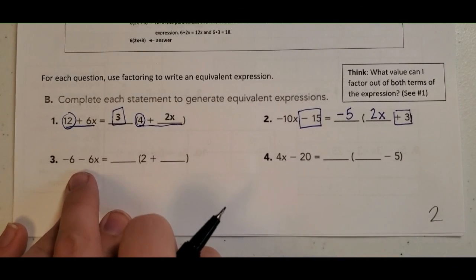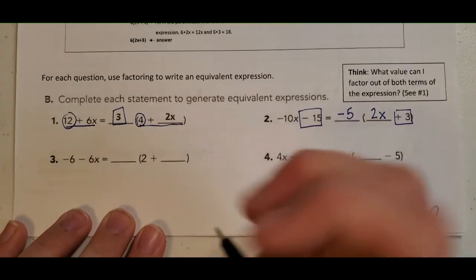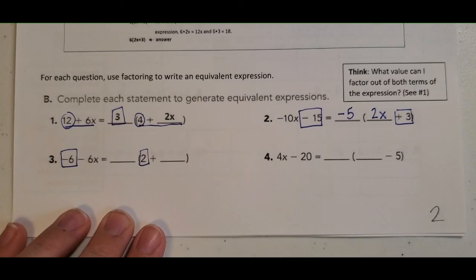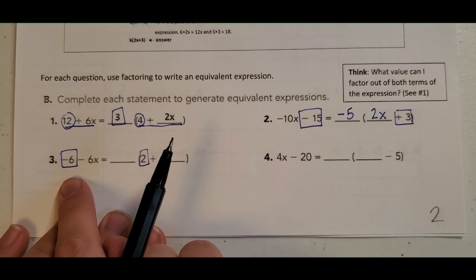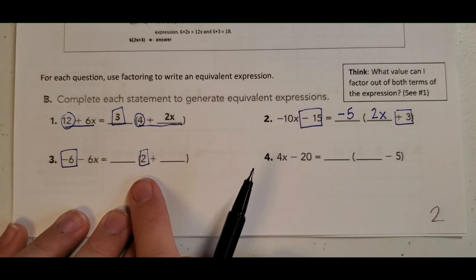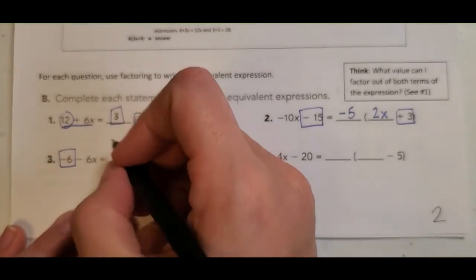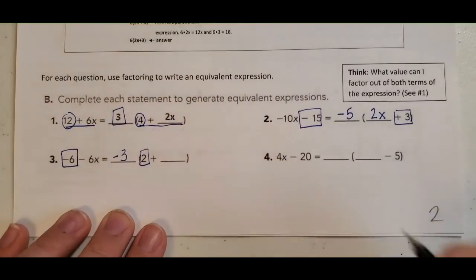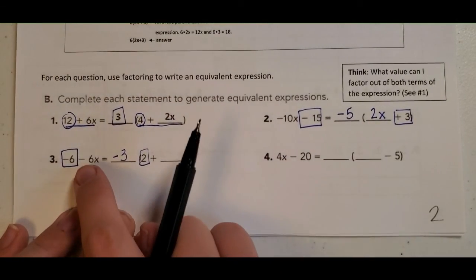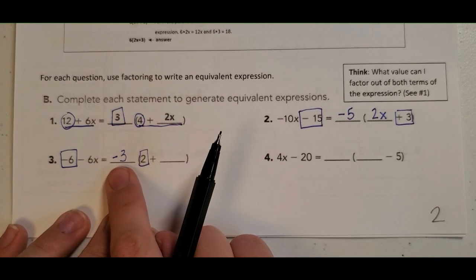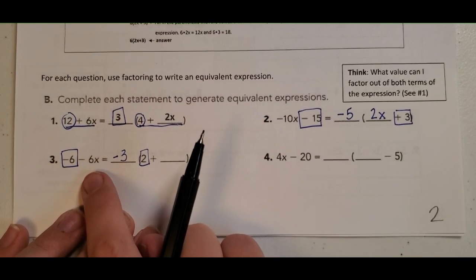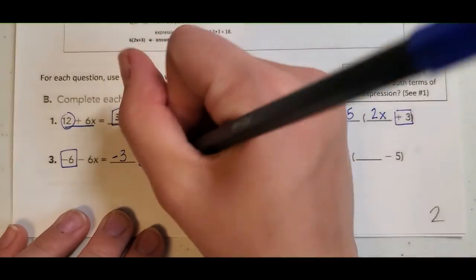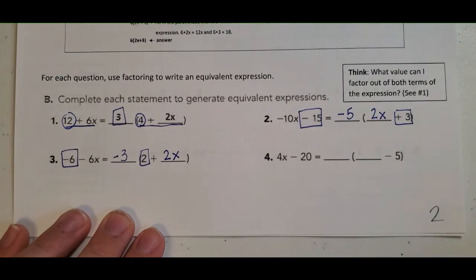Okay, looking at number 3. I have negative 6x minus 6. They give us 2. So I'm going to do negative 6 divided by 2. 6 divided by 2 is 3. But because it's a negative divided by a positive, it's a negative 3. So now I'm going to take negative 6x divided by a negative 3. Negative divided by a negative is a positive. So 6 divided by 3 is 2. Add on your x.